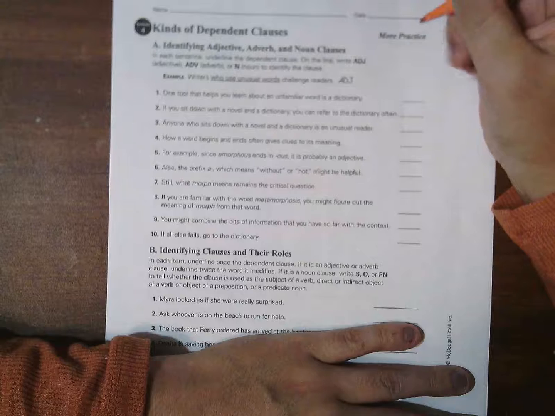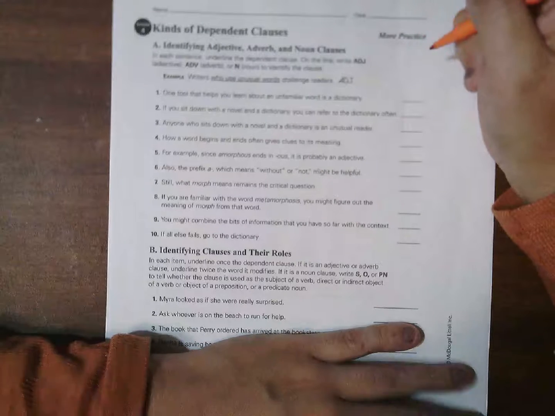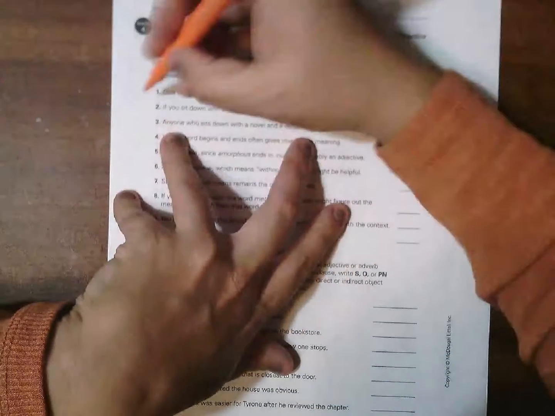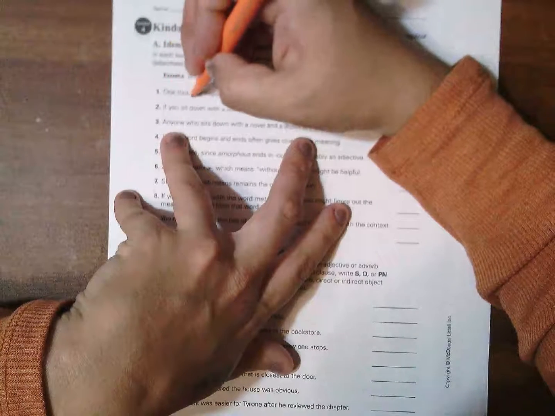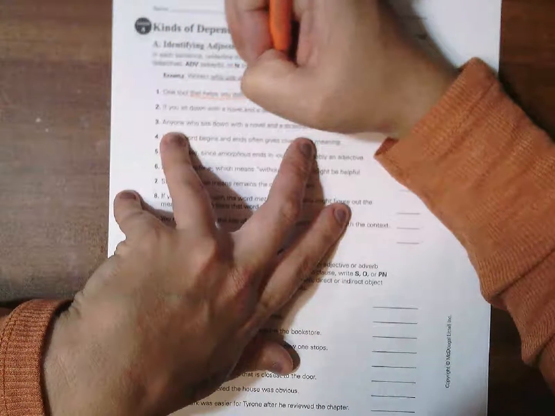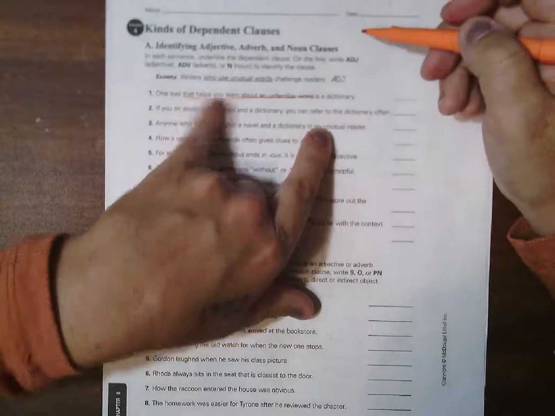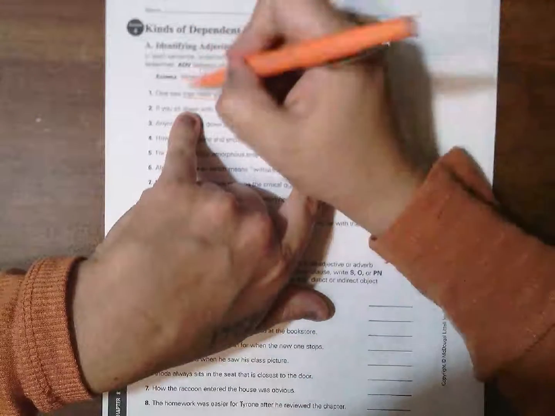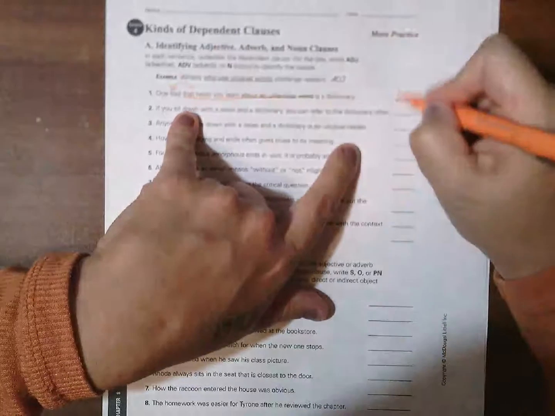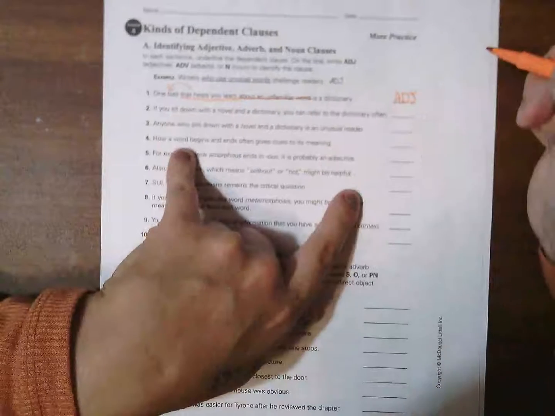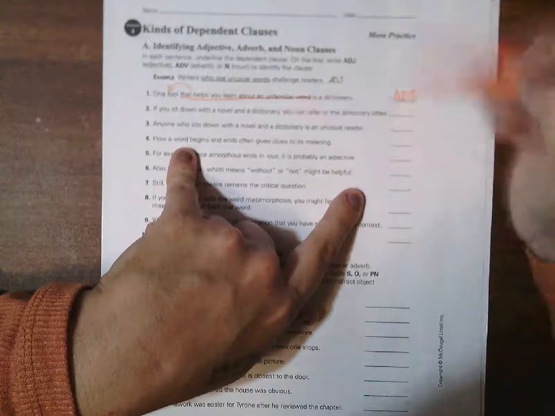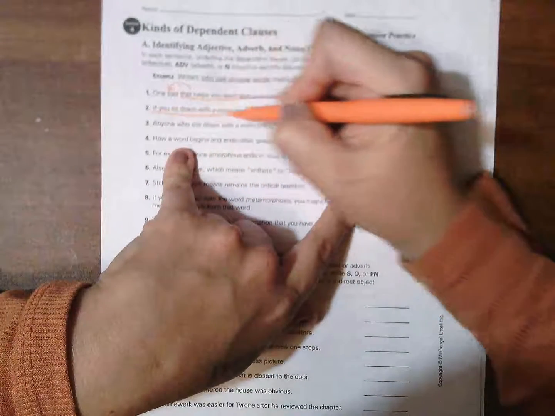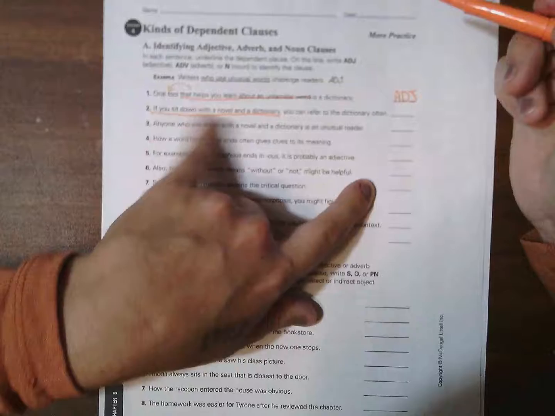One tool that helps you learn about an unfamiliar word is a dictionary. Okay. One tool is a dictionary. That helps you learn about an unfamiliar word. What are we talking about? If you sit down with a novel and a dictionary, you can refer to the dictionary often.